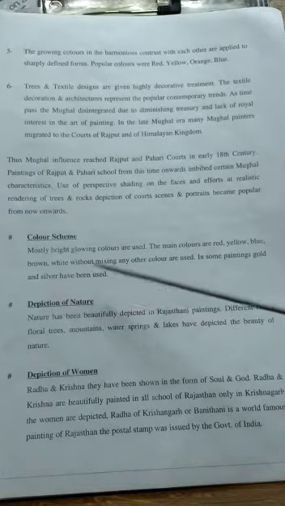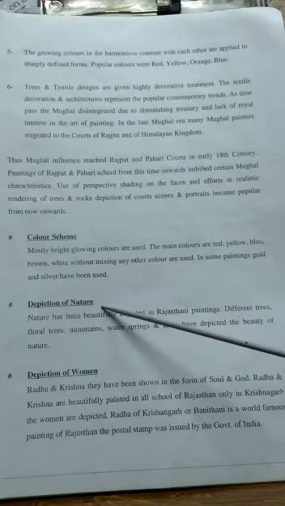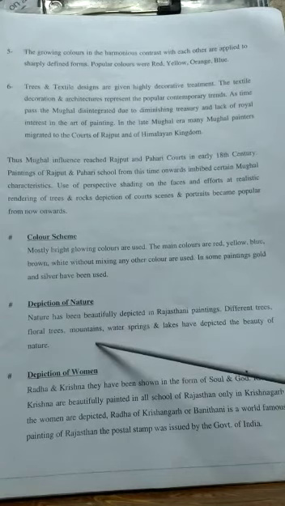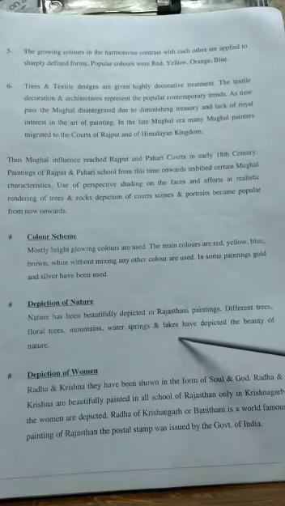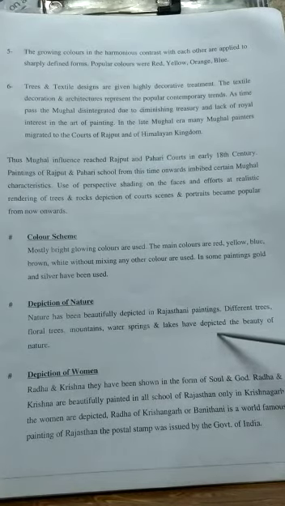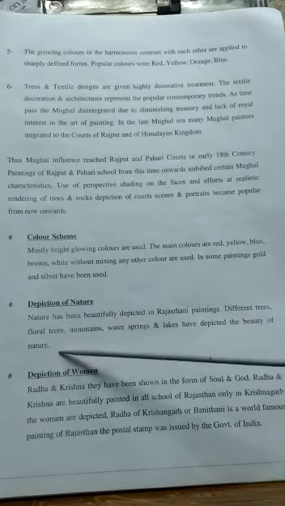The second point is the depiction of nature. In most of the scenes you can find natural scenes attached with the main subject. So mountains, water, springs, lakes have been depicted with the beauty of nature.